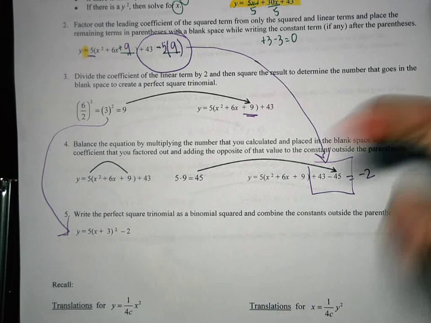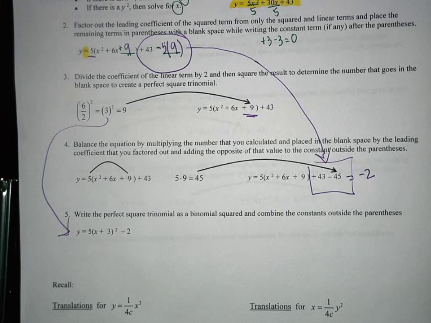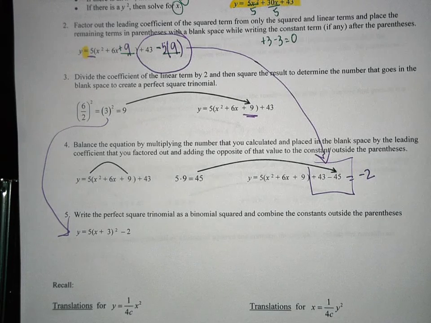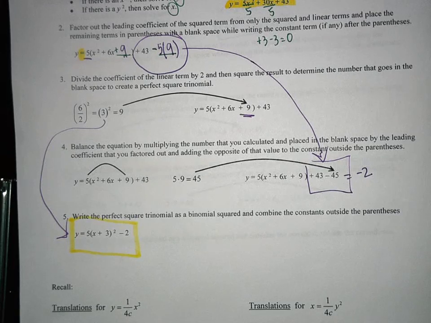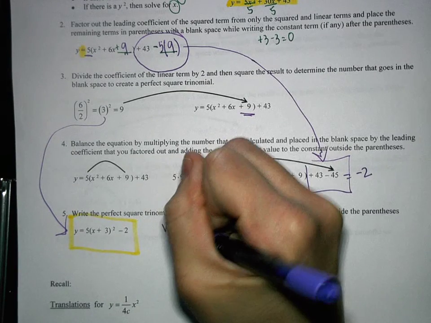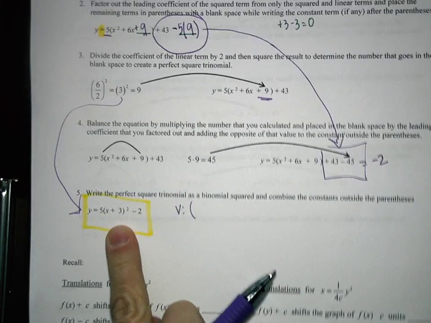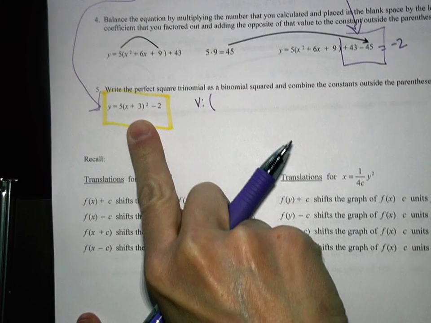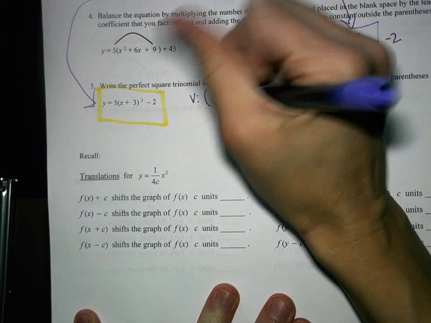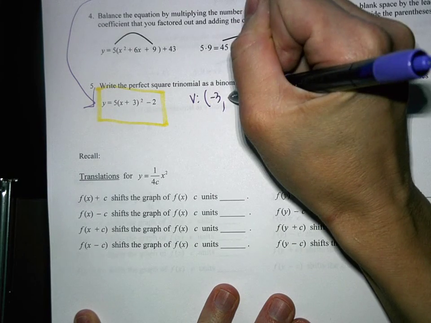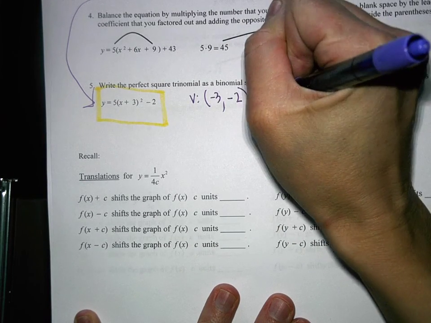And for this one, now that it's written in this form, either descriptive or vertex form, you can call it, the information that we want to know from this is, what is the vertex? If you look here, whatever's in parentheses, we set that equal to 0. That gives me x equals negative 3. And the y value is negative 2.